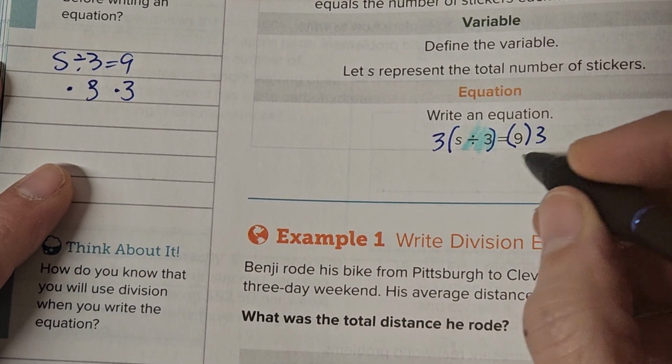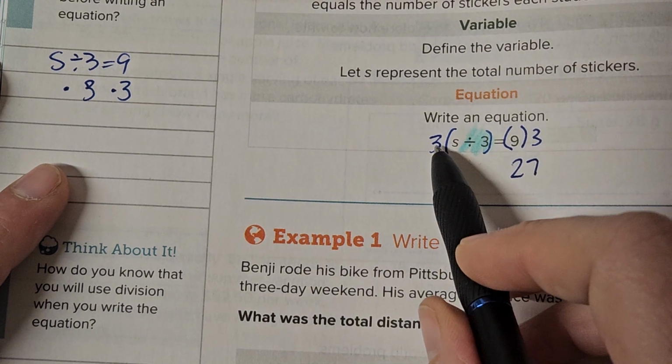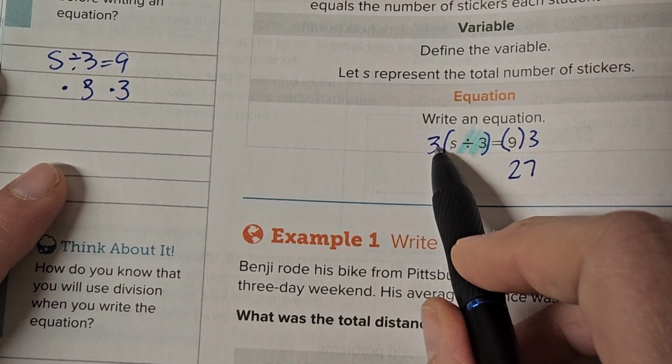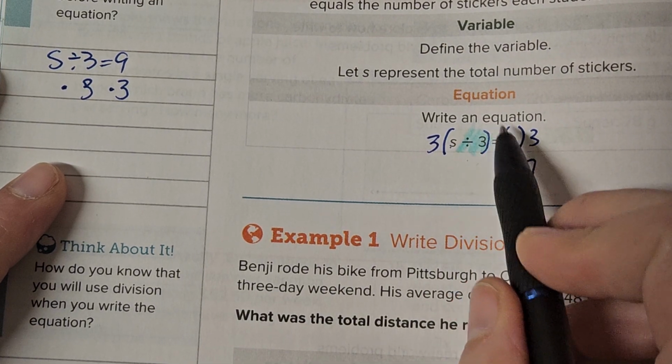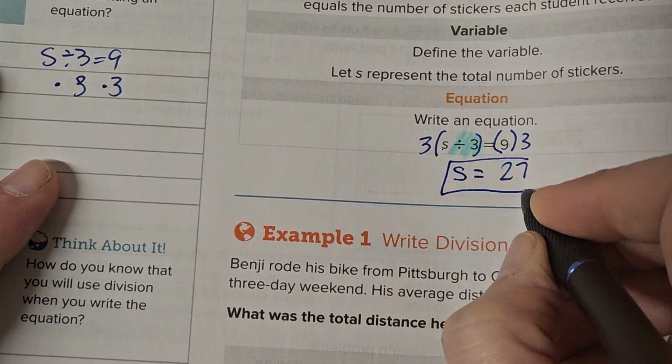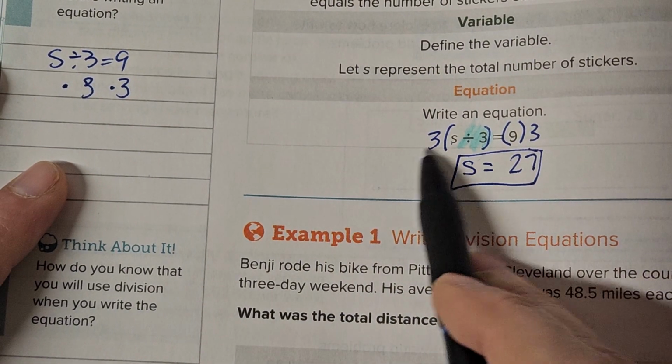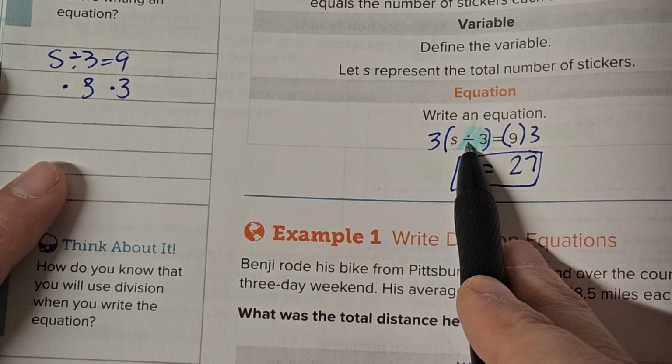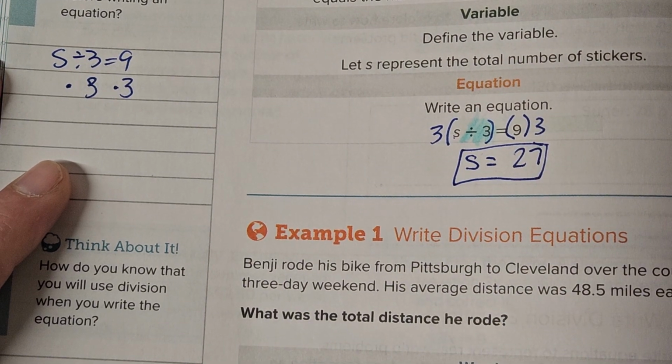So there's that. 9 times 3 is 27. 3 times s is 3s, divided by 3 would just be s. s equals 27, and if you're not sure if it's right, substitute the value of the variable. 27 divided by 3 is 9, so it would work originally.